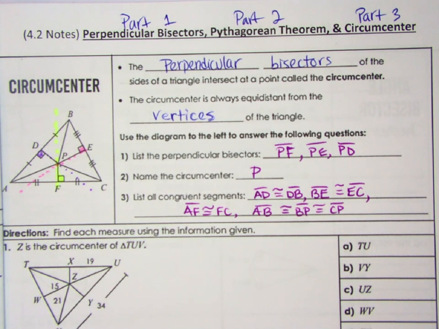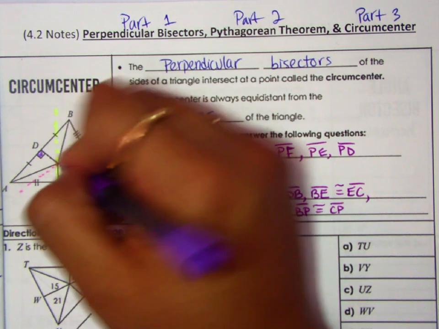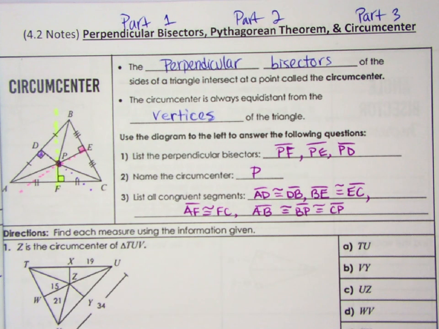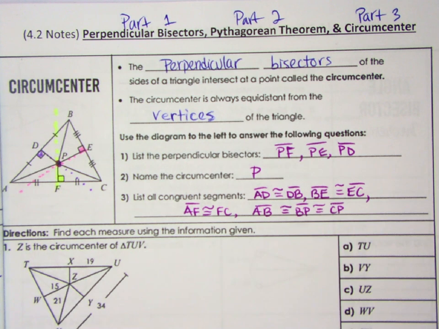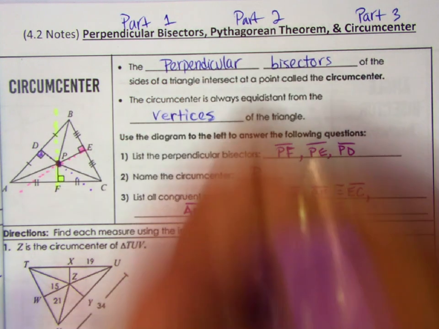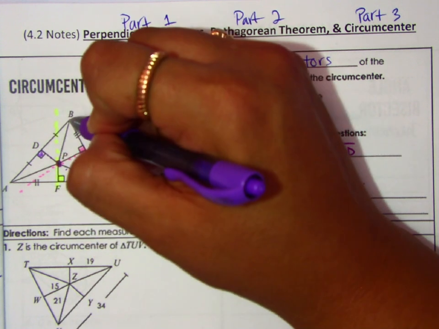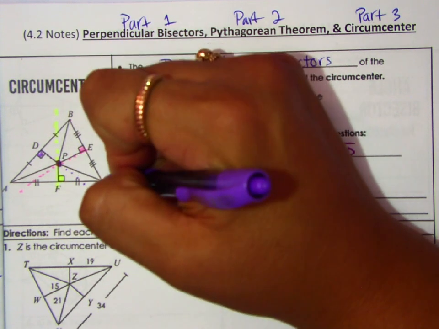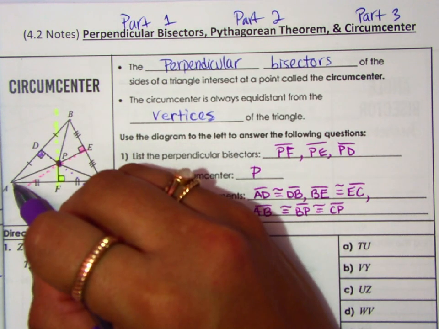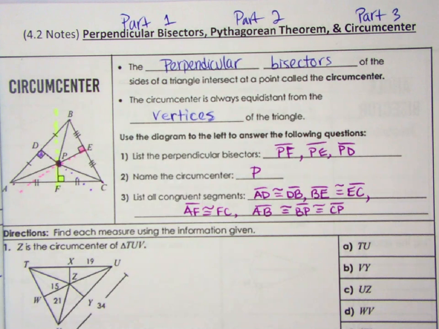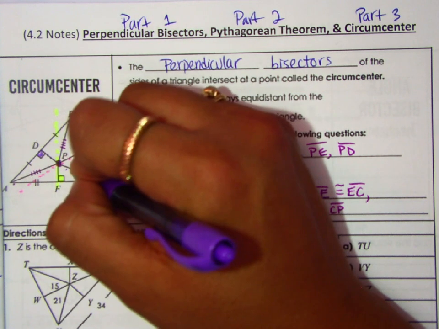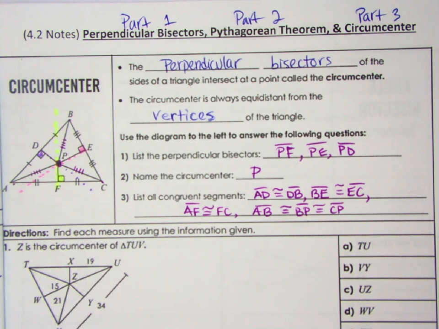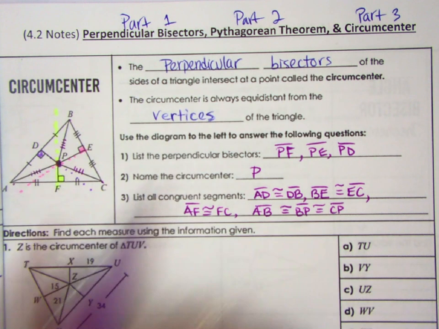So notice that all of these three lines meet in that middle part. That middle part will be called circumcenter. The circumcenter is always equidistant from the vertices of the triangle. So that's what these other black lines are. They're telling you that from here to here, and from here to here, and from here to here, these are all equidistant. So that means whatever this side length is, it's also here and it's also here. They're equal in distance.